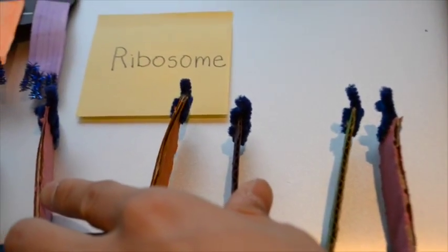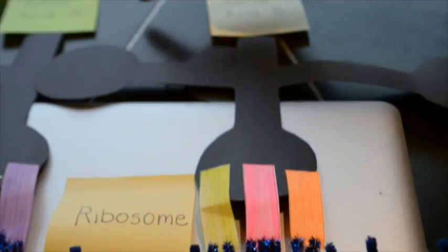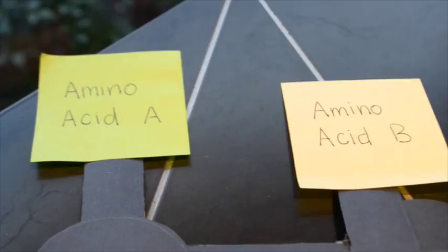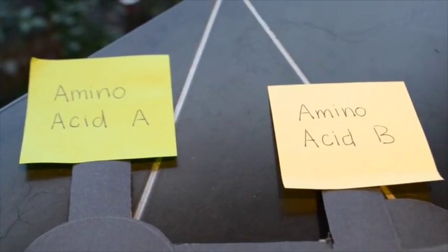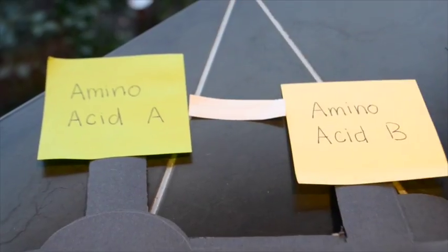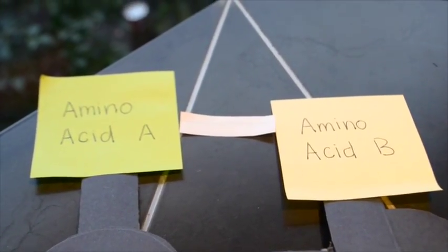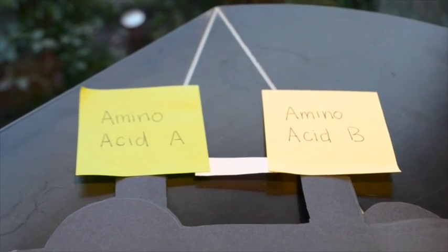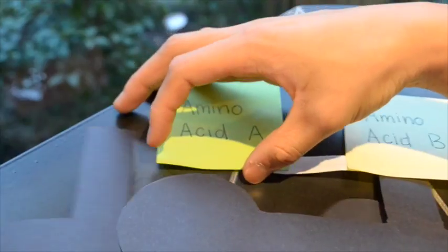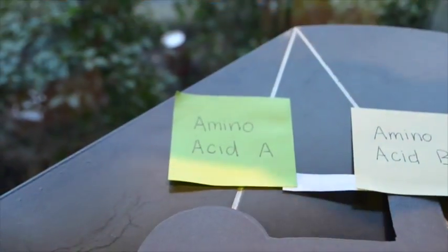the second codon is matched with its own tRNA with its specific anticodon, and with it comes another amino acid. As you can see, the 2 amino acids are now lined up with each other. When an enzyme catalyzes a condensation reaction between them, a peptide bond is formed, and the 2 are at the beginning of what is called a polypeptide. The first tRNA molecule then detaches, and so the second tRNA molecule shifts into the space that the first one previously occupied.